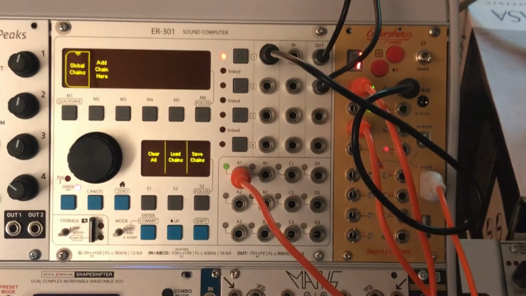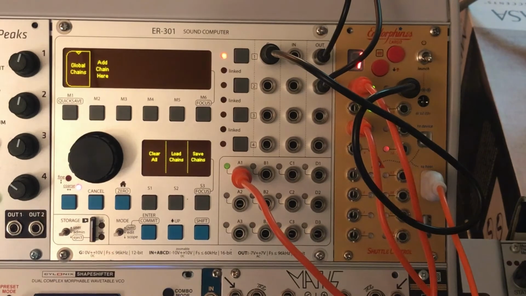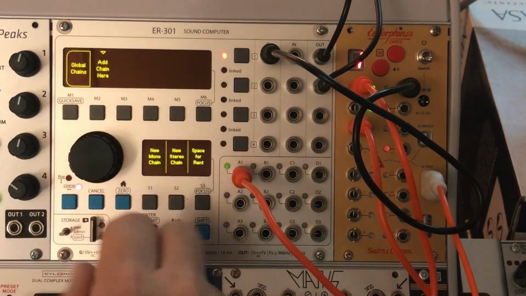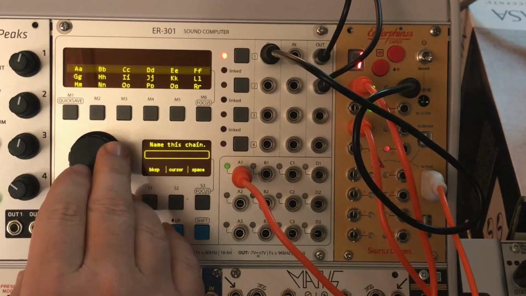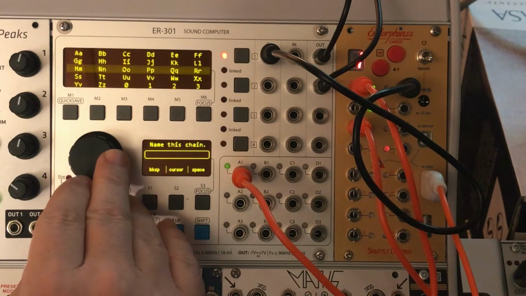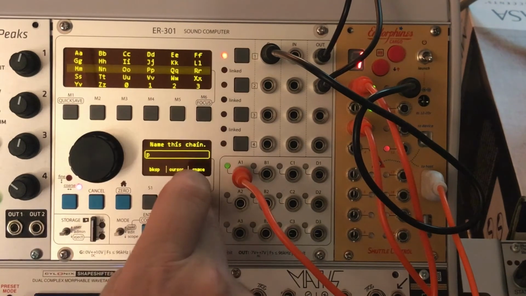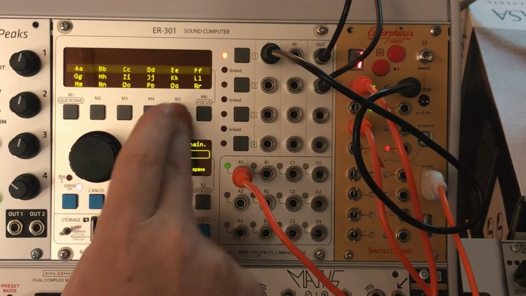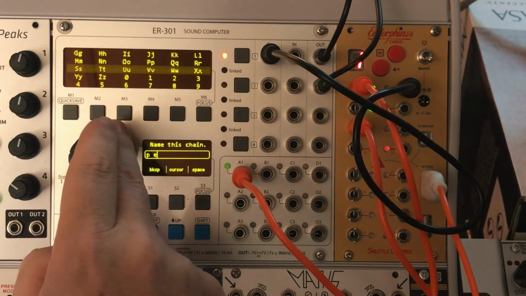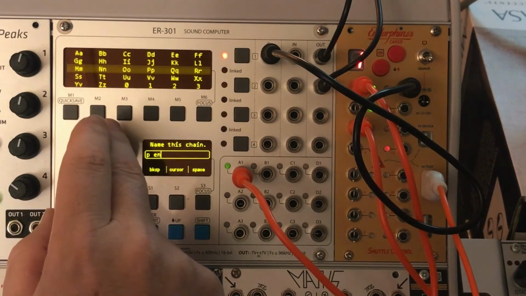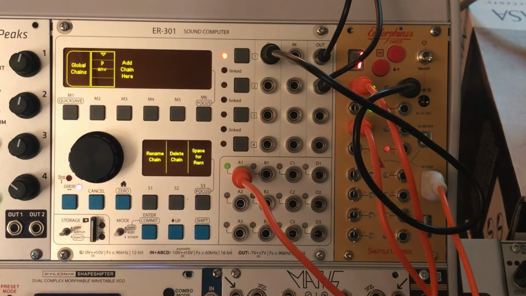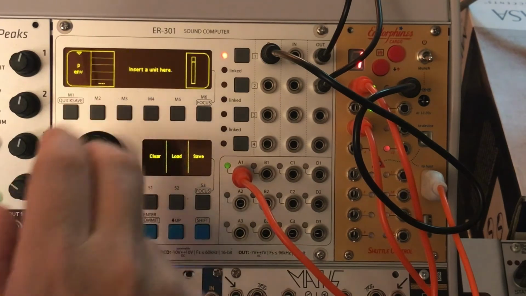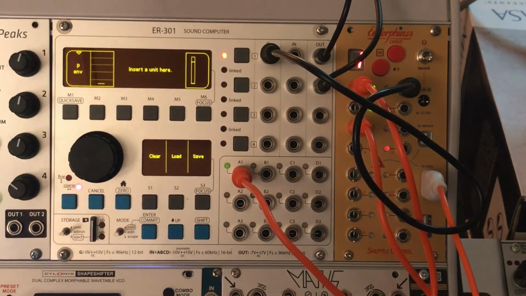So there's going to be two envelopes here. The first one is going to be a pitch envelope, and the second one will be an amplitude envelope. So we'll start with the pitch. So I'm going to come in here and add a new global chain, mono chain, and we'll just call this one P, Pitch envelope for short.